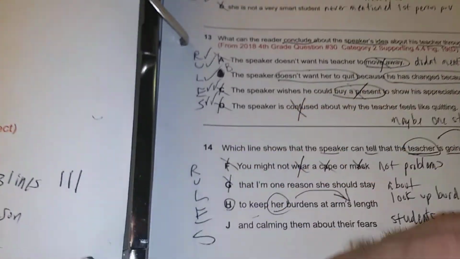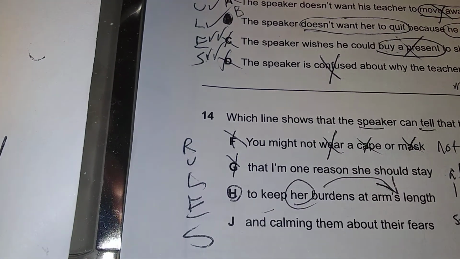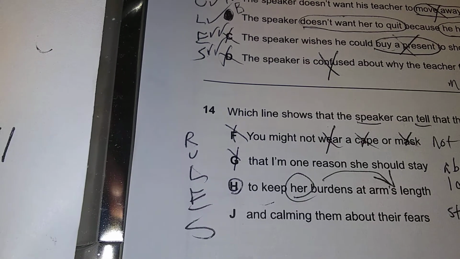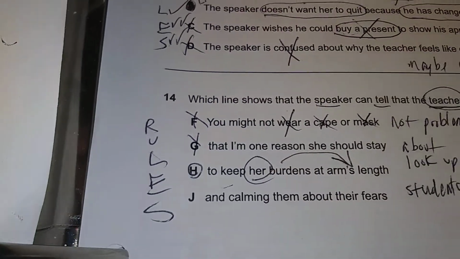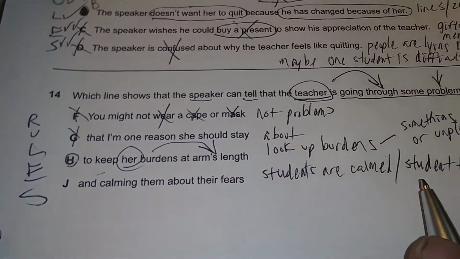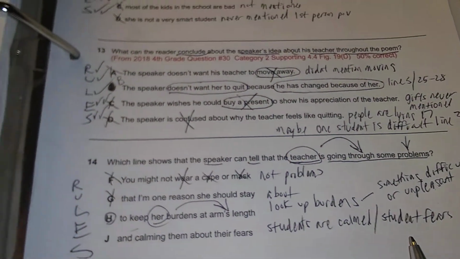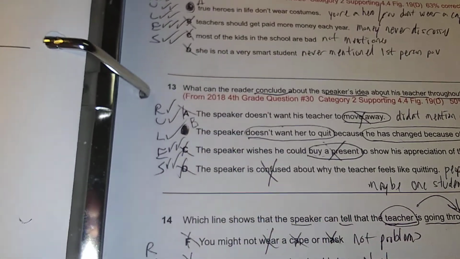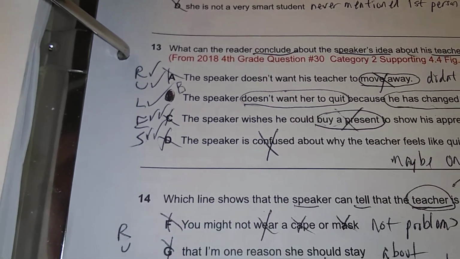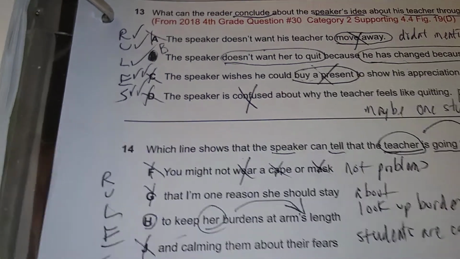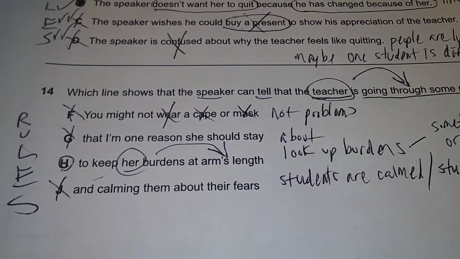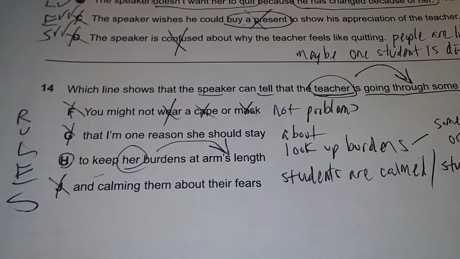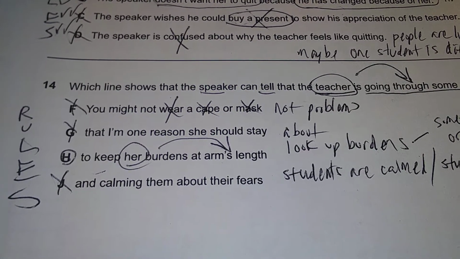But your kids are going to probably have to look up some words in the dictionary, like I mentioned here. Calming them about their fears, that's the students that are calmed and the student having the fears. So they didn't say that something that the student is going through, they said that the teacher is going through. So that one wasn't a tested question, but I think it was one that I wanted to include to see if your kids could handle it.